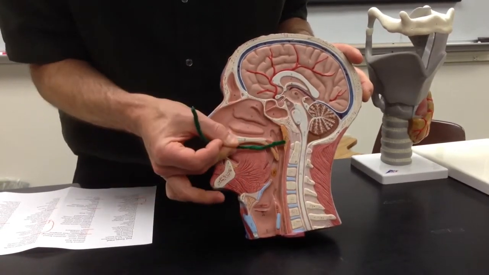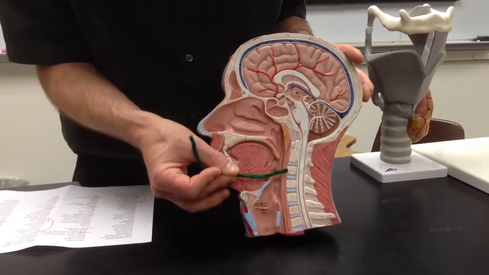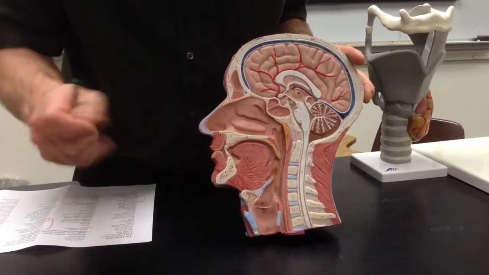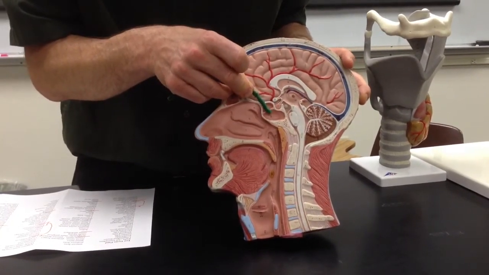Behind the tongue, the oral cavity, we have the oropharynx. And inferior, where we get into the larynx, we have what's known as the laryngopharynx. Here we have frontal sinuses, and in the sphenoid bone, we have sphenoid sinuses.